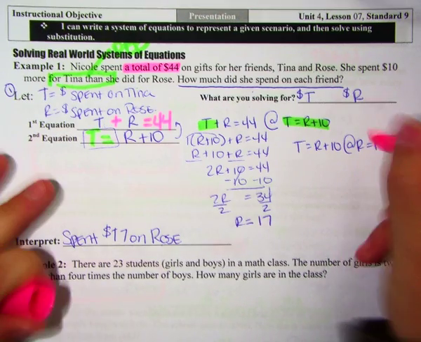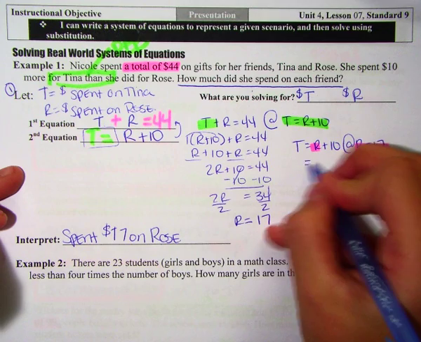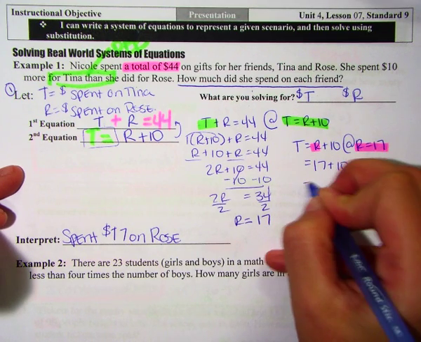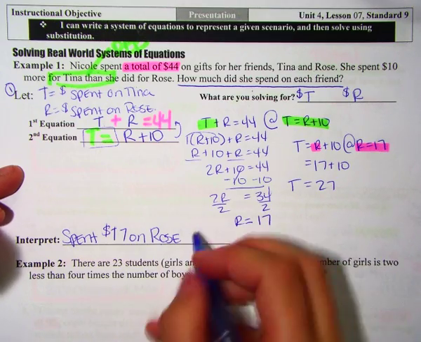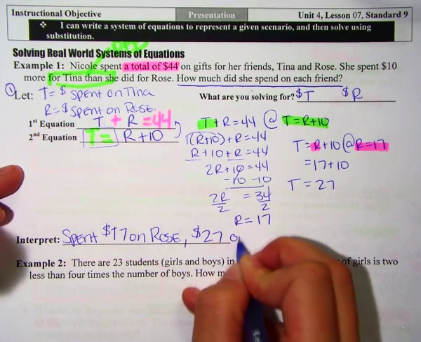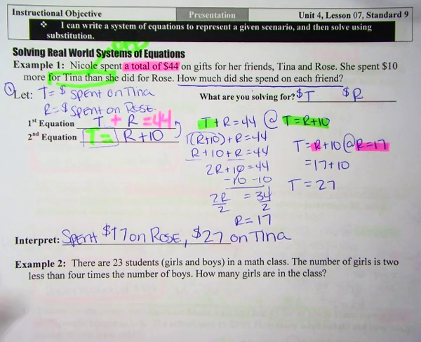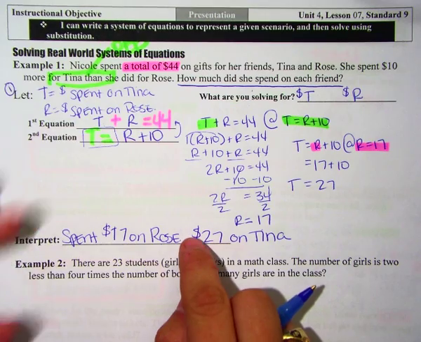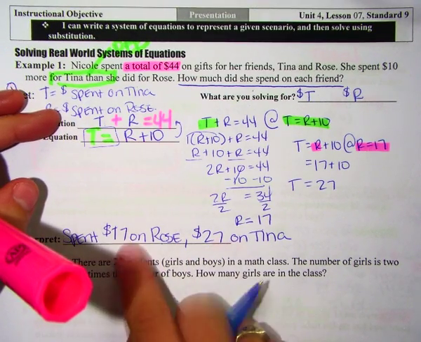So anywhere that I see an R, I'm going to substitute 17, which is 27. So T equals 27, meaning she spent $17 on Rose and $27 on Tina. Which makes sense because 17 plus 27 is 44, and she spent 10 more on Tina than she did on Rose.